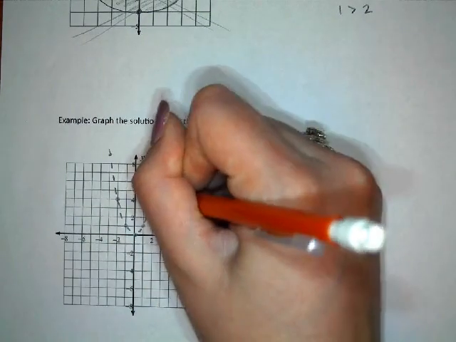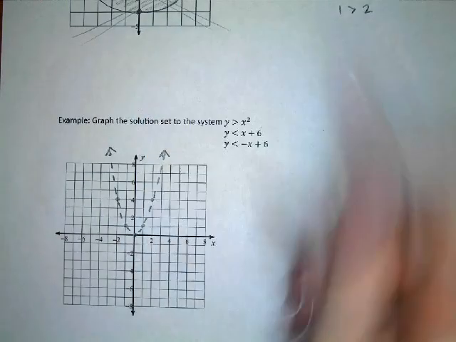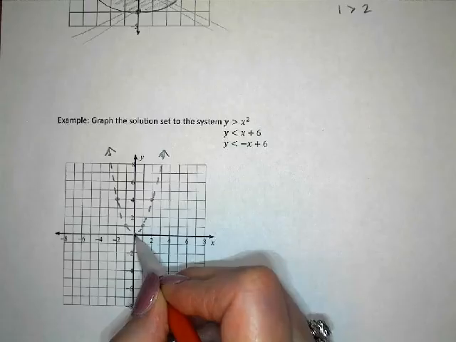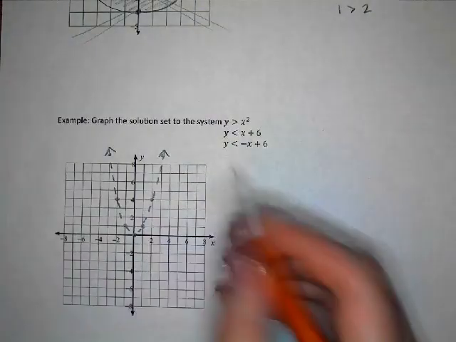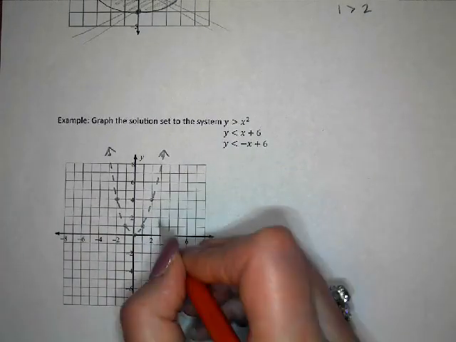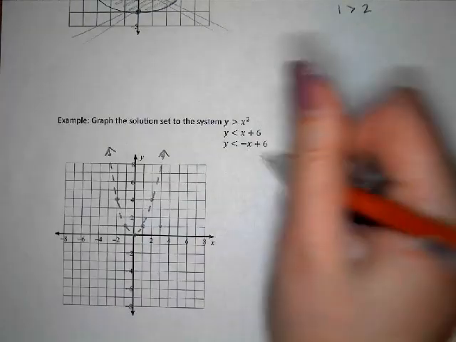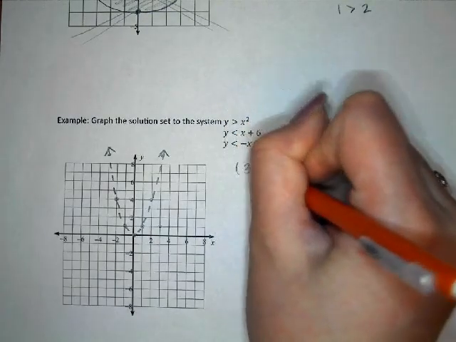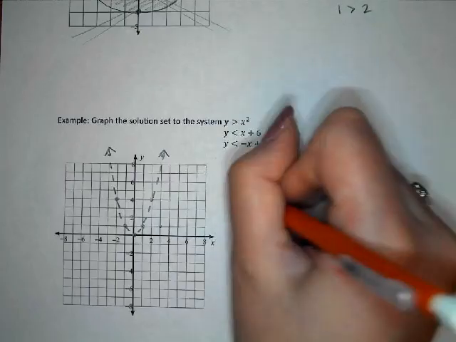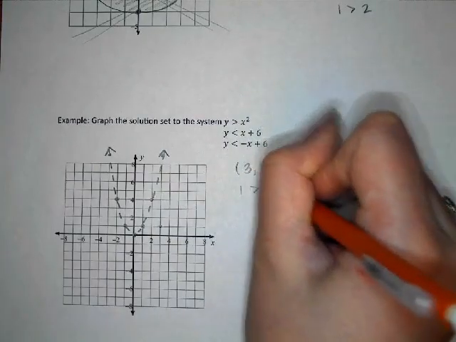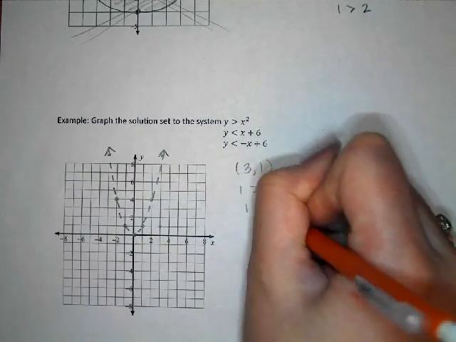I cannot plug in the point (0, 0). I cannot plug in (1, 1). So I'm just going to choose a point over here that's easy to plug in. I think I did (3, 1) last time, so I'll do that again. 1 is greater than 3 squared. This is false, and so that means I'm shading inside the quadratic.